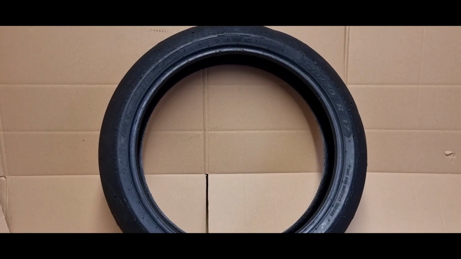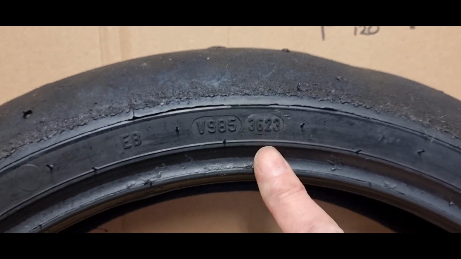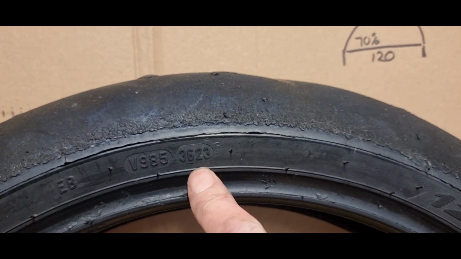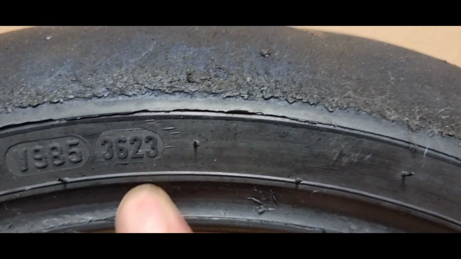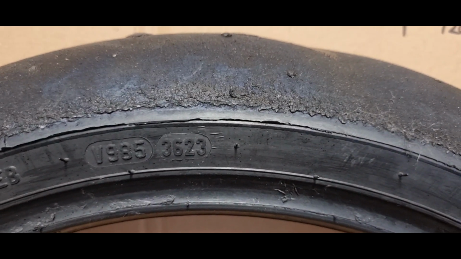Right, so what I've done is I've turned the tyre around to get some more information. Now, it gives you similar sort of information, the name, the type of the tyre, and the actual size. This is the important part. This is the date of the tyre. So this one says 3623. That actually means that this tyre was made in week 36 of 2023.